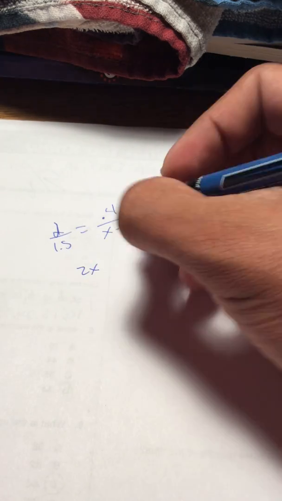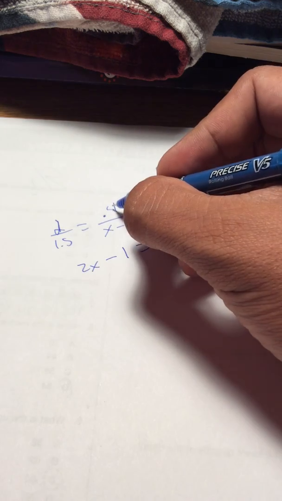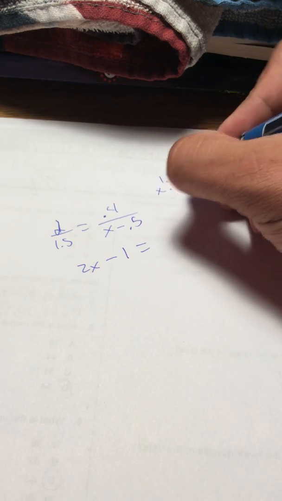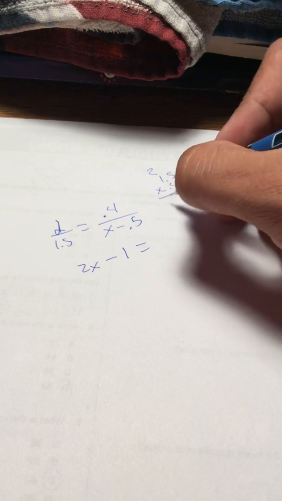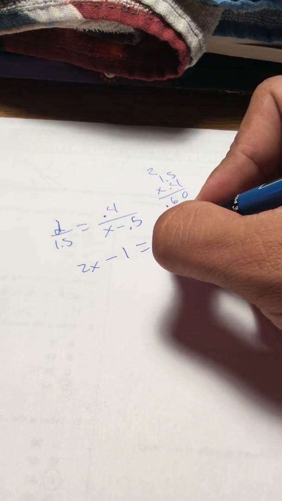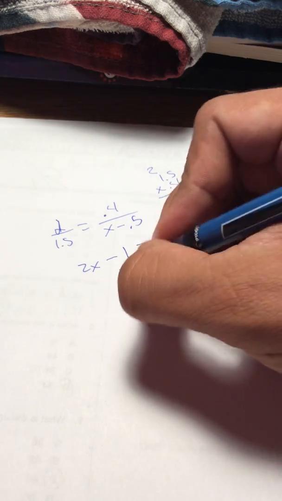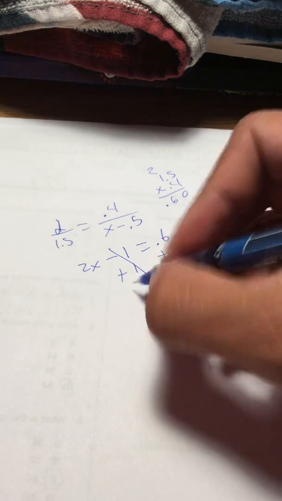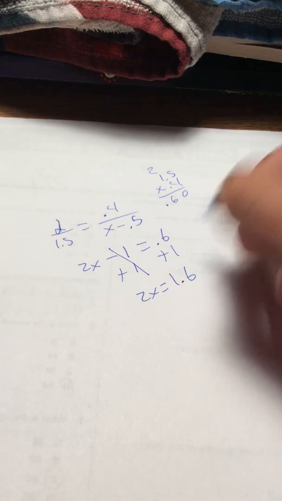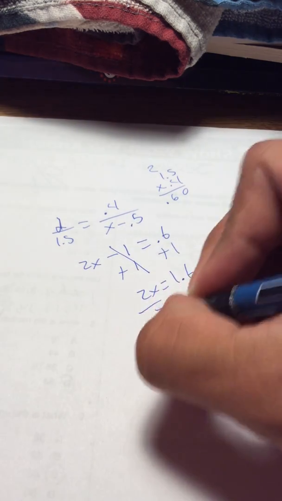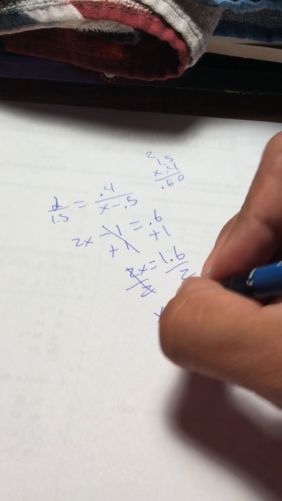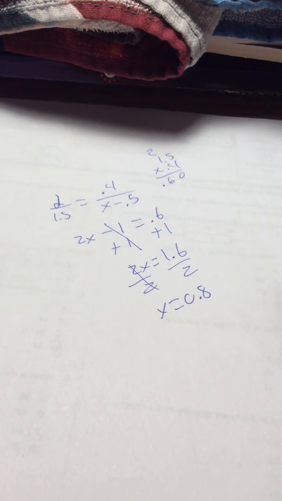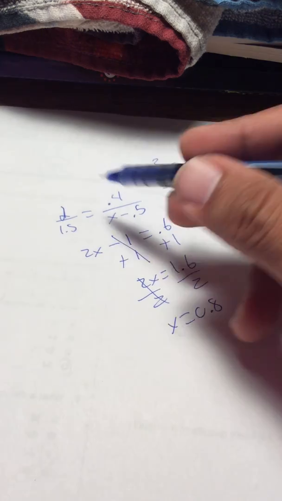So that'll make 2x minus 2 times 0.5 gives you 1. And that has to be equal to 1.5 times 0.4, which equals 0.6. Plus 1, cancel, plus 1. 2x equals 1.6. Divided by 2, x equals 0.8. And that's your answer. So cross multiplying solves both of these kinds of problems.